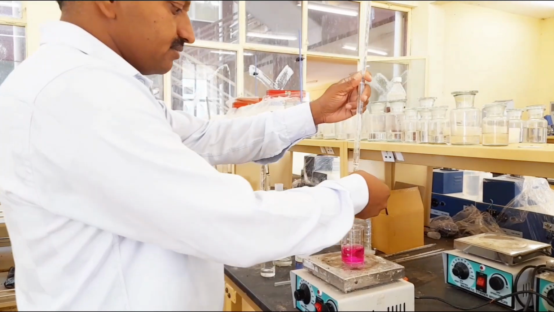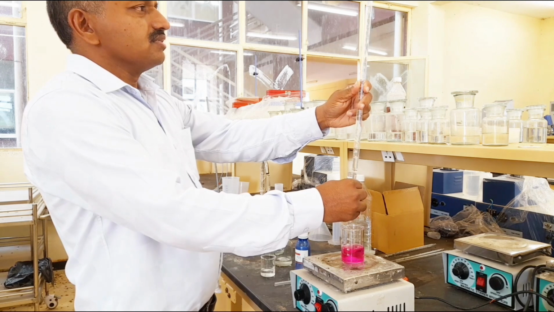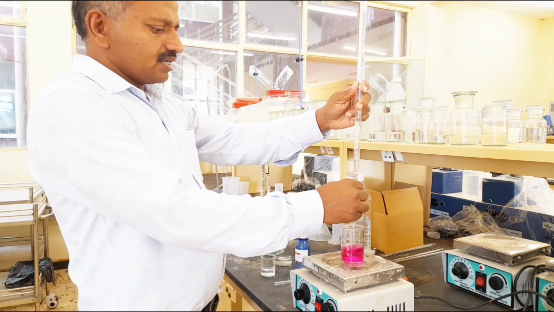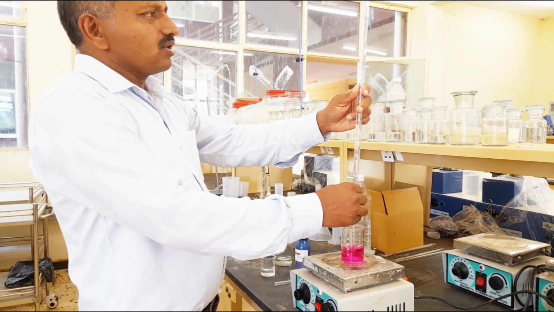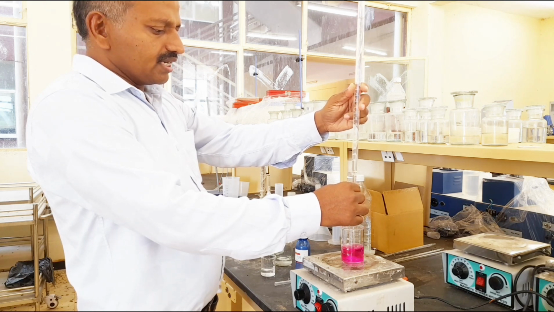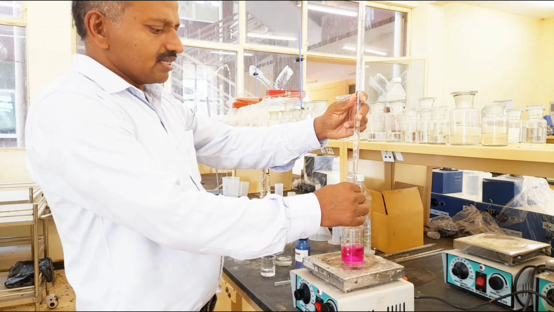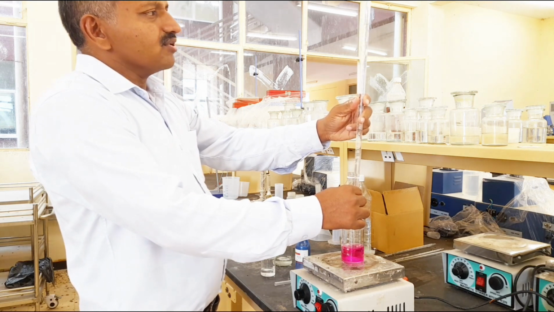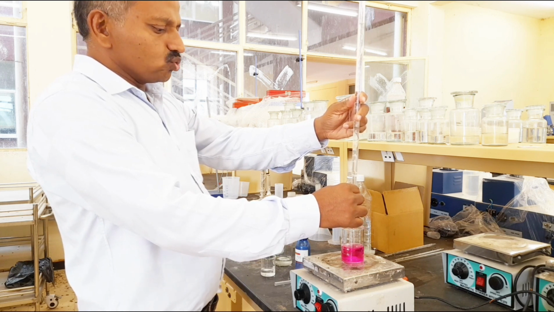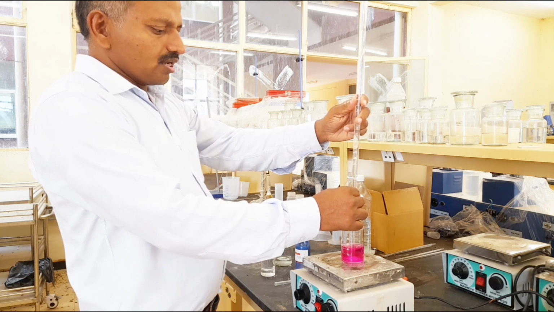Now I will start the reaction. Let us see how the color changes when the reaction ends. Slowly I am adding the hydrochloric acid from the burette. If you observe the reaction slowly, hydrochloric acid is coming drop by drop and reacting with the mixture solution containing phenolphthalein. Slowly the sodium hydroxide present inside the mixture converts into sodium chloride. When it is completely converted into sodium chloride, the mixture becomes neutral.